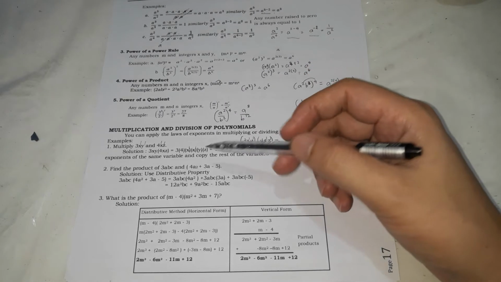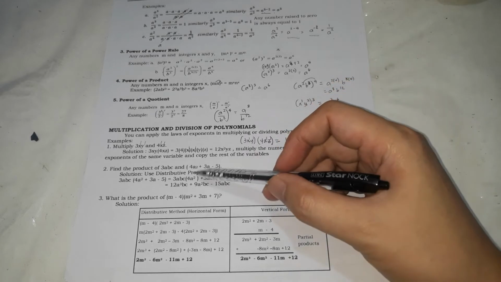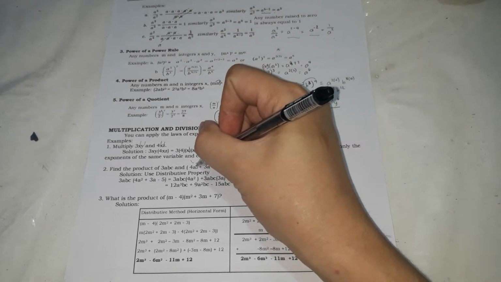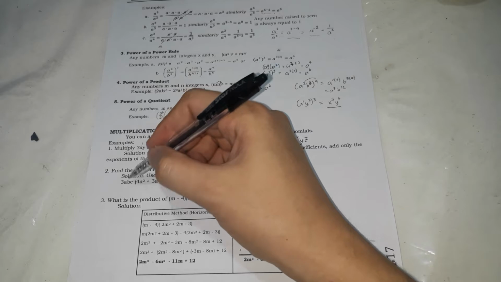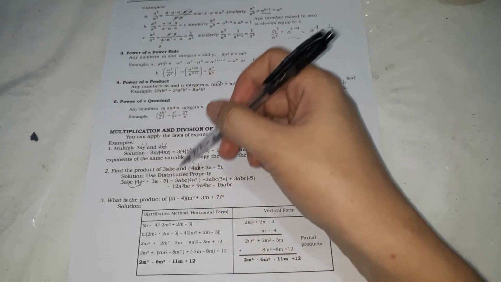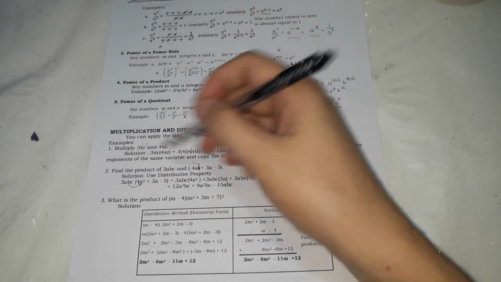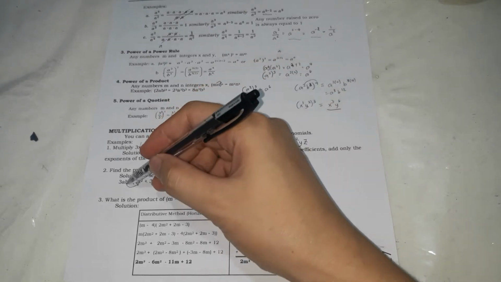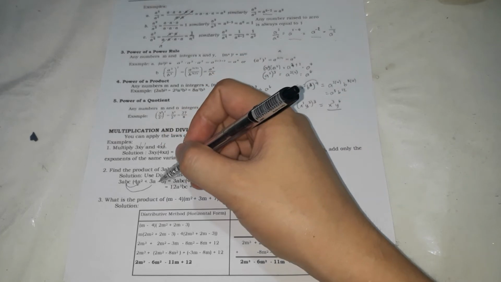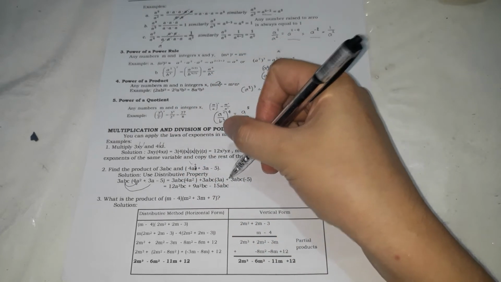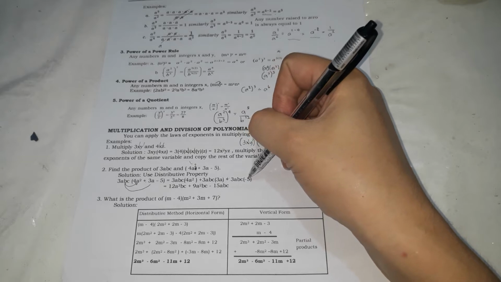For another example, find the product of 3abc times (4a squared plus 3a minus 5). So, if you're going to rewrite it like this, you're going to use the distributive property. Distributive, ibig sabihin ito, i-times mo dito. So, 3abc times 4a squared, plus, copy plus, 3abc times 3a. You can have minus in here, pero ang ginawa dito plus, pero negative yung 5.